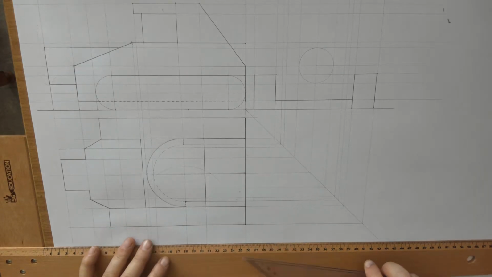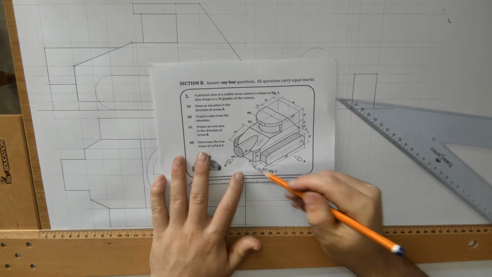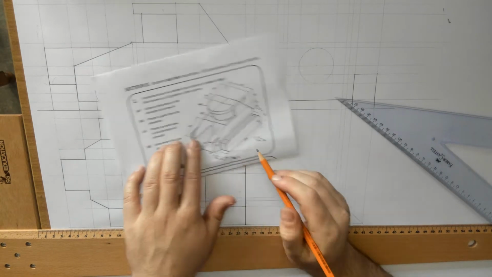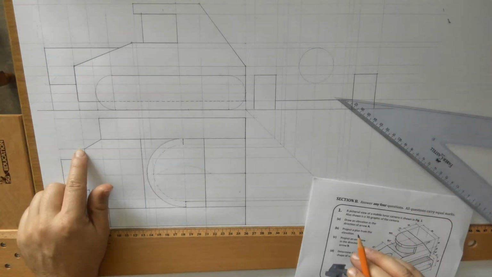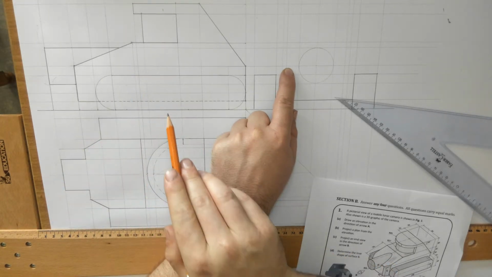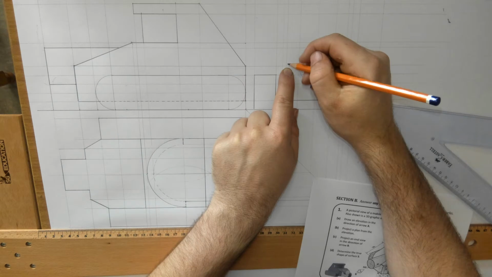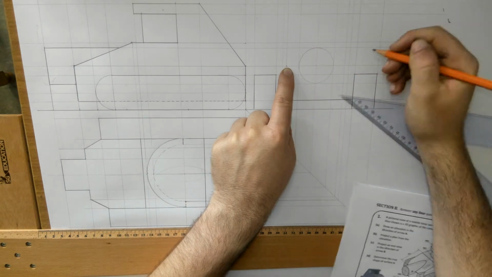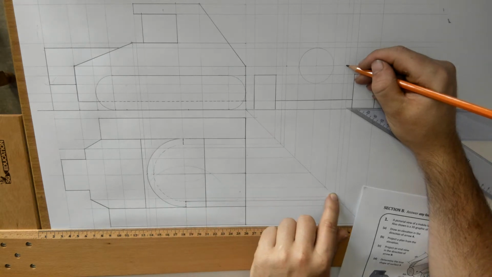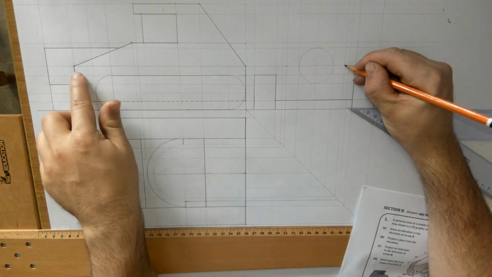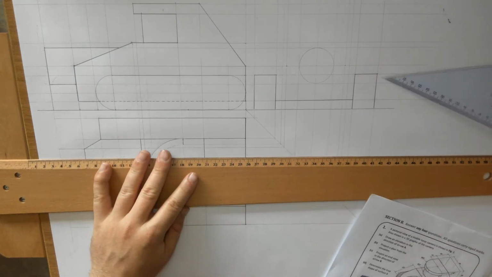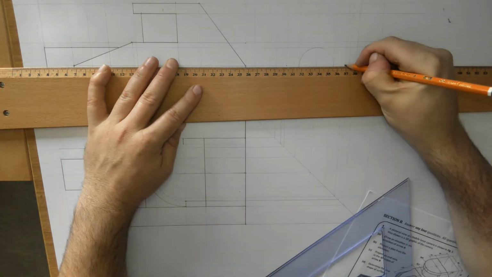Now we can do these two lines here, alright, these two. So they start, if I go from here up and over, from there, that's where they start. I'll do the same over here. So over, up, and across from them in elevation, that's where they start there. Now I can heavy them in.